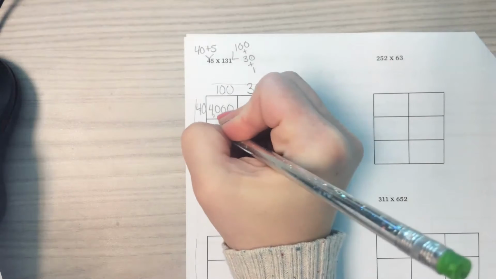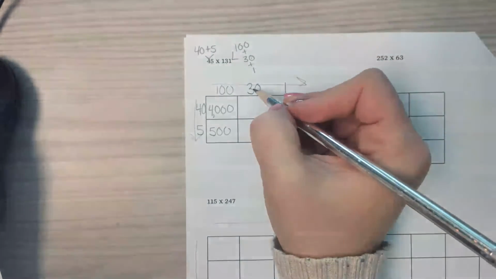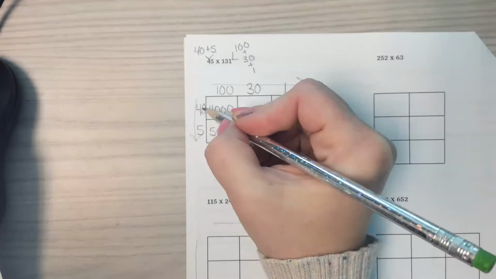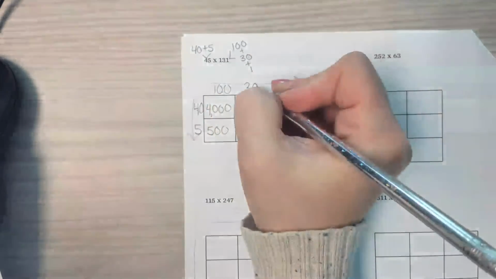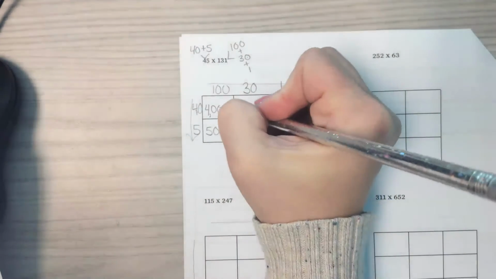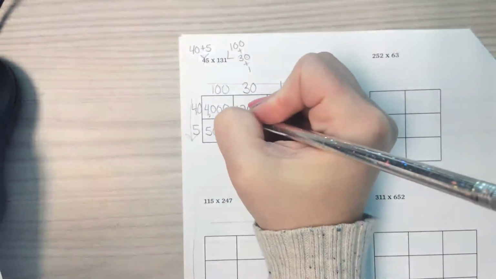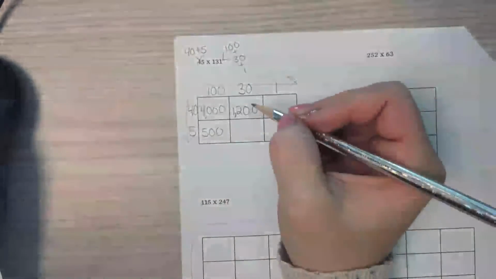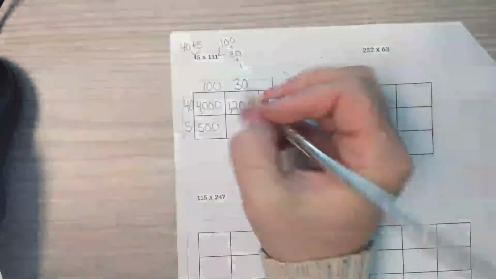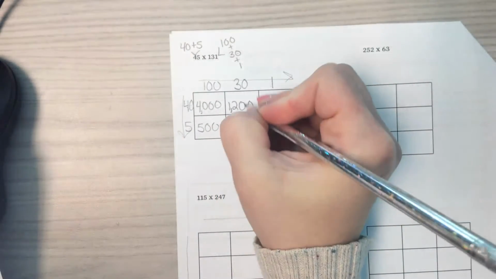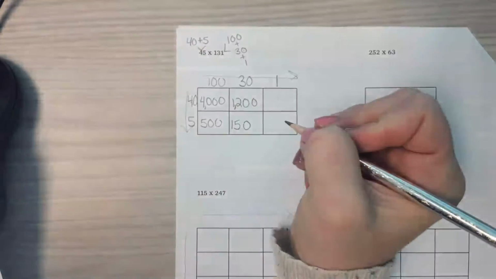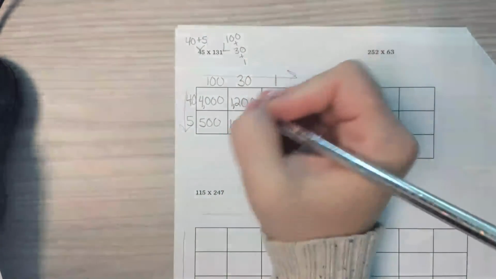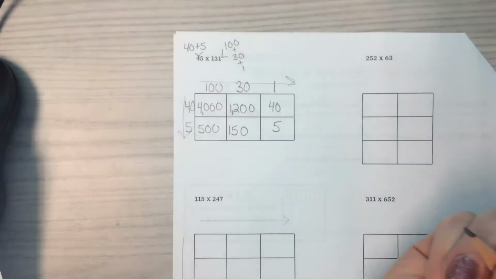I know that's 500. I'm going to do 30 times 40. 3 times 4 is 12. And then there are 2 zeros. So 1, 2. My comma in there. 30 times 5. Well, 3 times 5 is 15 plus my 0. Okay? 1 times 40 is just 40. And 1 times 5 is just 5.